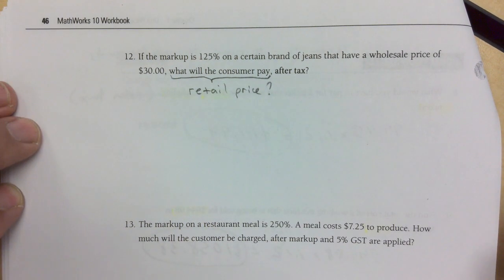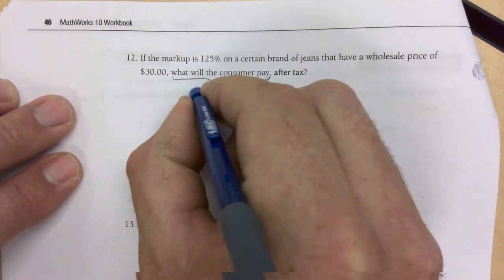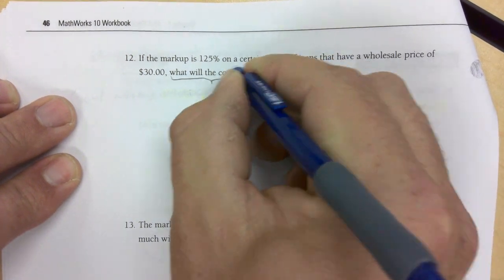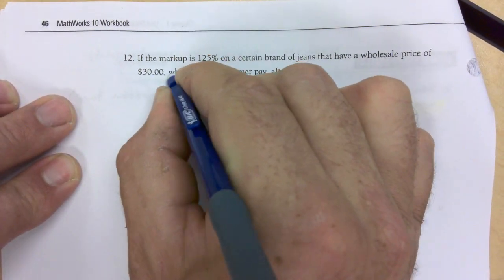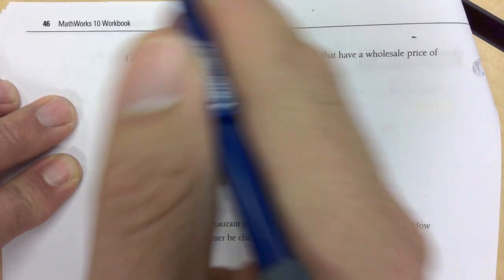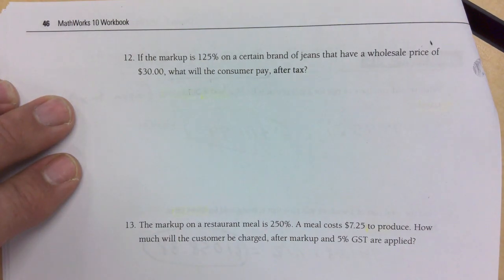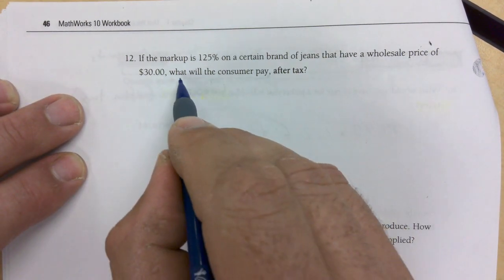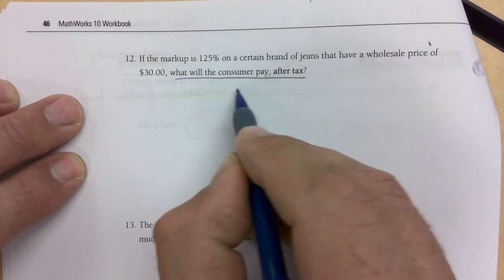Sorry, I am off here because after tax would not be retail anymore. So let's erase that. I apologize. It's not the last time you're going to have to erase with me, just so you know. It's the sad reality. Because I would be misleading you, right? The retail would be the price before taxes, okay? So what will the consumer pay after tax? That's what they're asking, right?